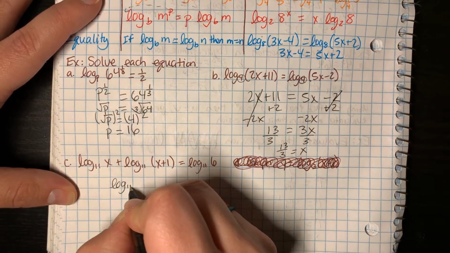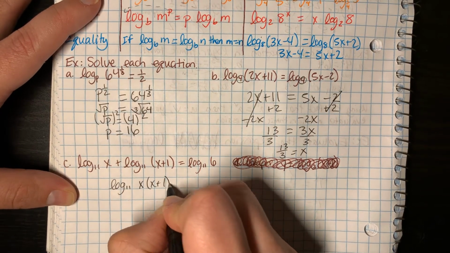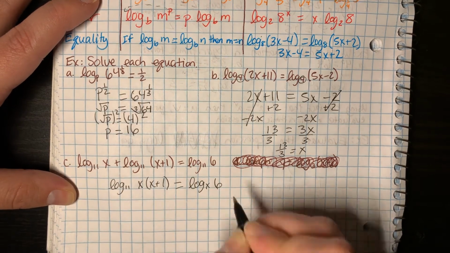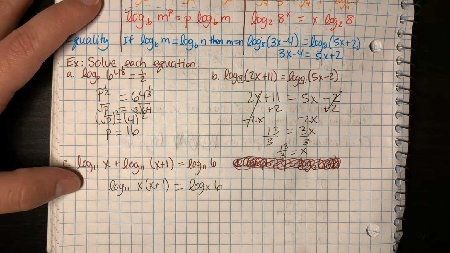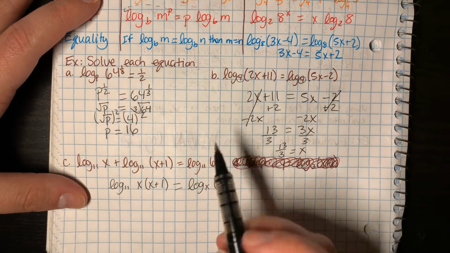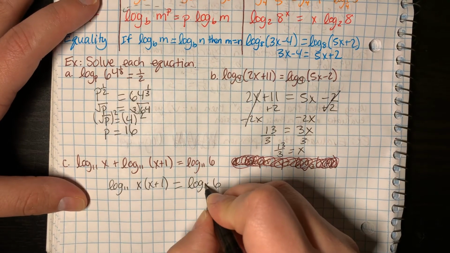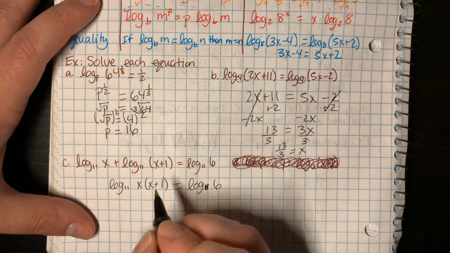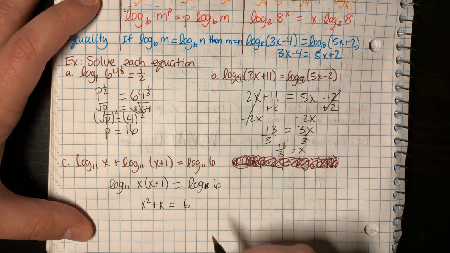So I'm going to say log 11 of x times x plus 1 equals log 11 of 6. At this point right here, oh goodness, this is 11. Silly me. We have 2 log 11, so they'll go away. So we'll have x squared plus x equals 6.